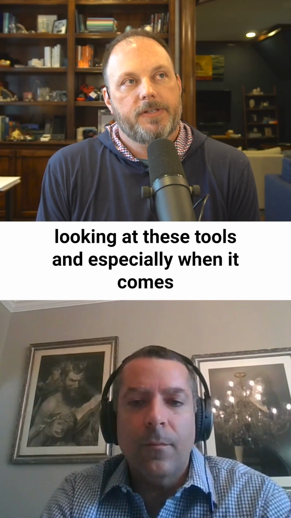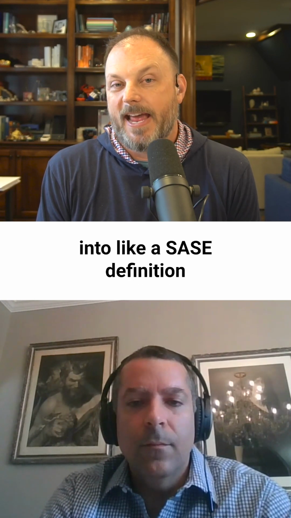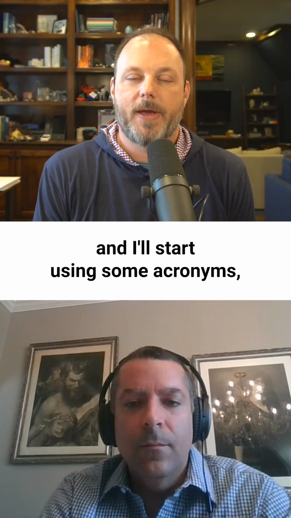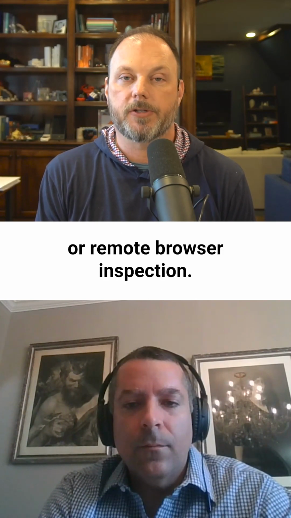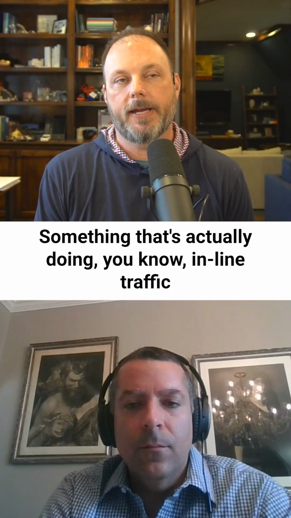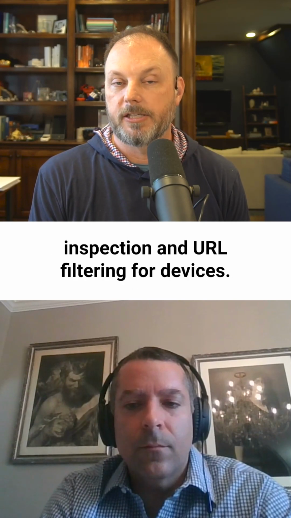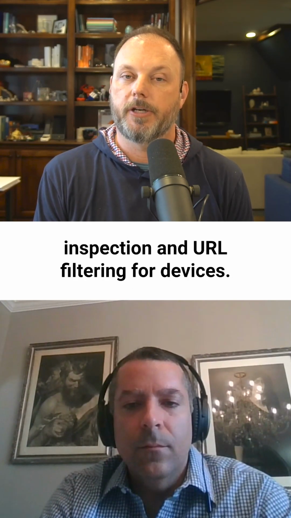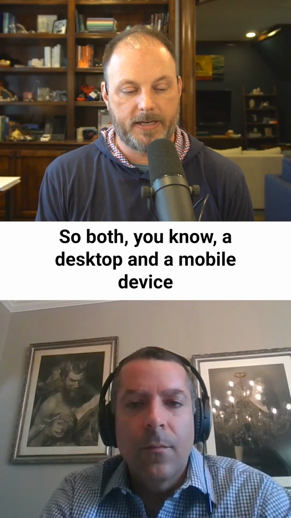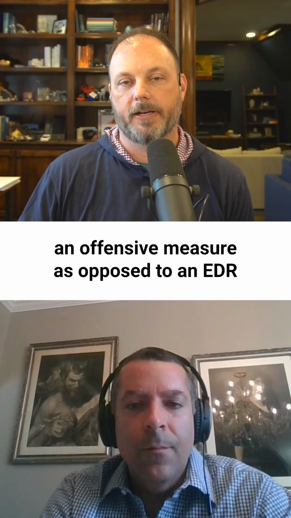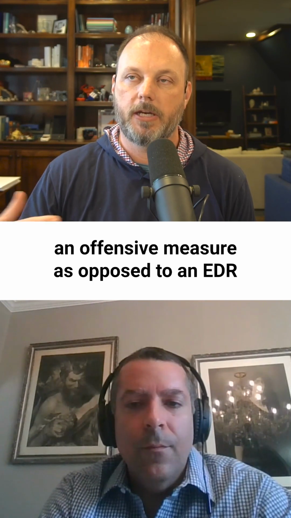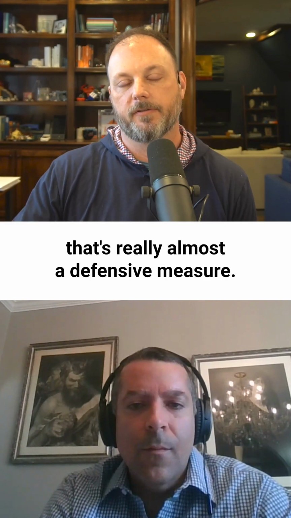Because, looking at these tools, especially when it comes to a SASE definition, and I'll start using some acronyms, but let's just say secure web gateways or remote browser inspection, something that's doing inline traffic inspection and URL filtering for devices, both desktop and mobile, and being a little bit more in the chain, more of an offensive measure as opposed to an EDR that's almost a defensive measure.